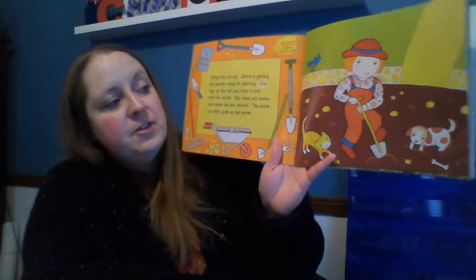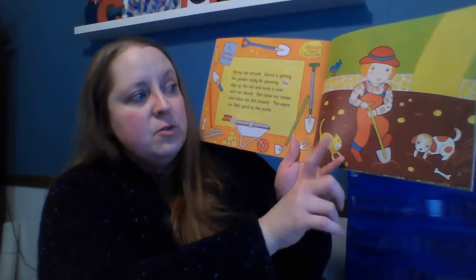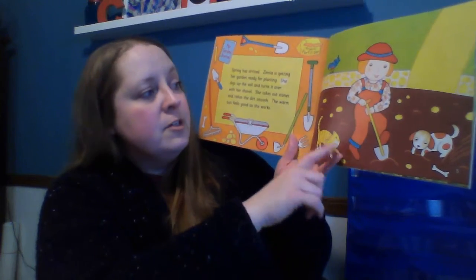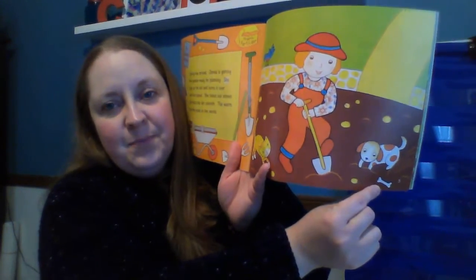So I noticed that the first thing she had to do was get her garden ready after the winter. She had to turn the soil over. She had to get all of the rocks out. Look who else is helping her.